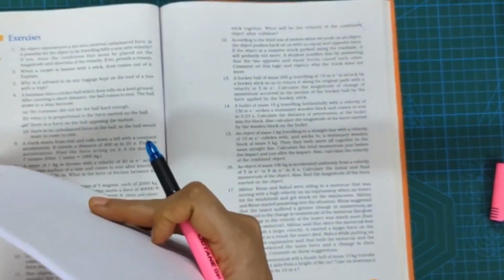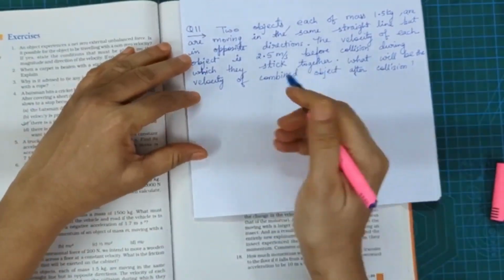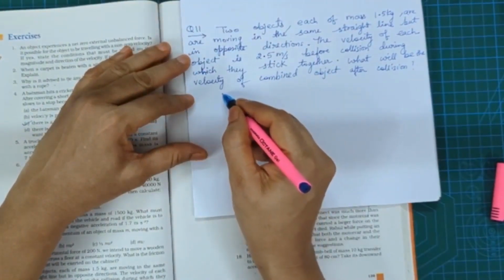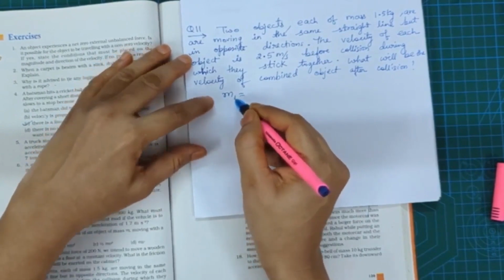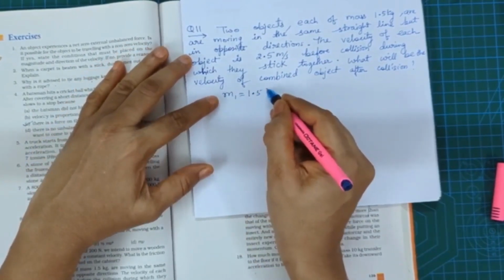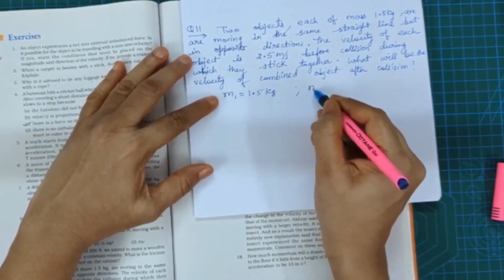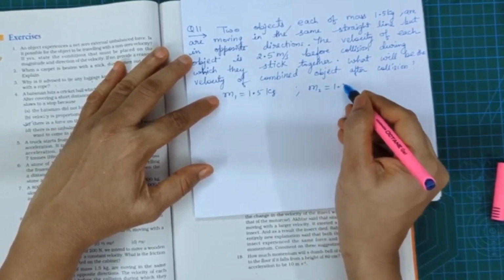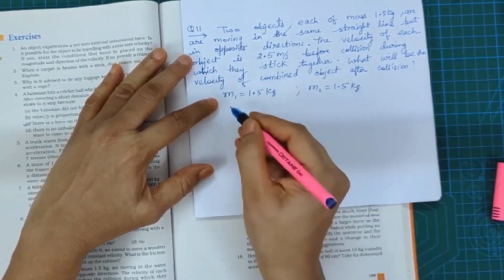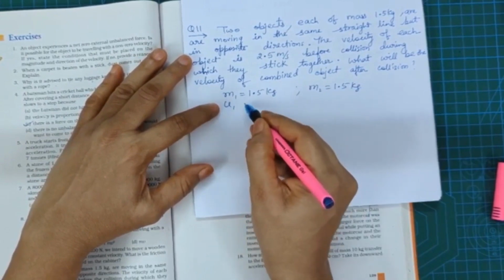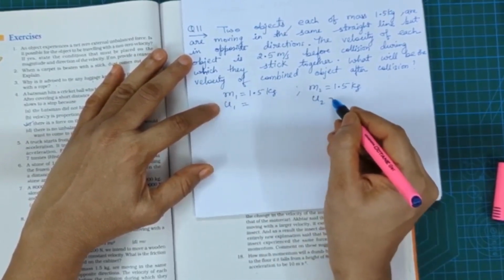So this is an application of law of conservation of momentum. So there are two objects. I am writing for object 1 mass m1, which is 1.5 kilograms, and object 2 has the same mass, because both the objects have same mass and both of them have the same velocity but opposite direction.